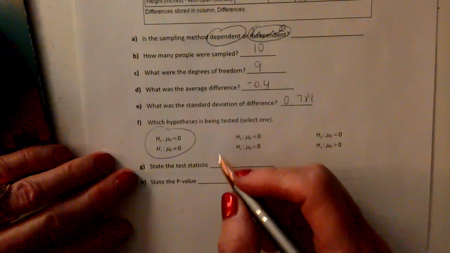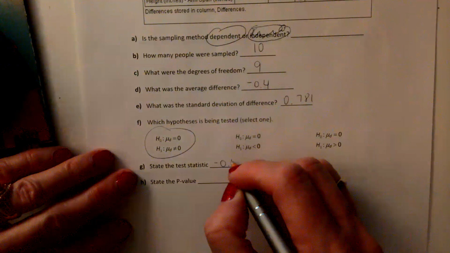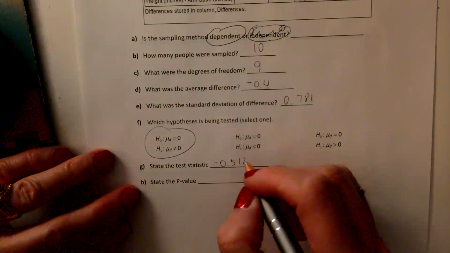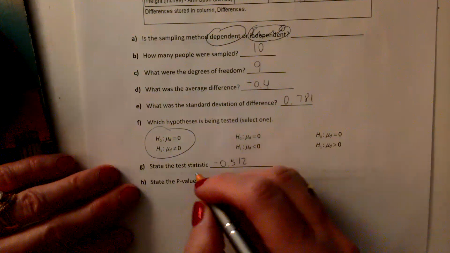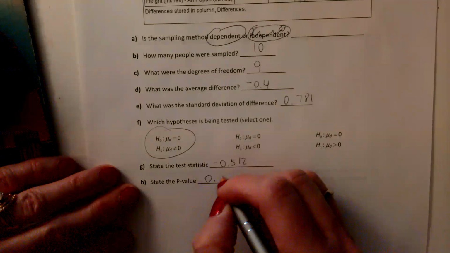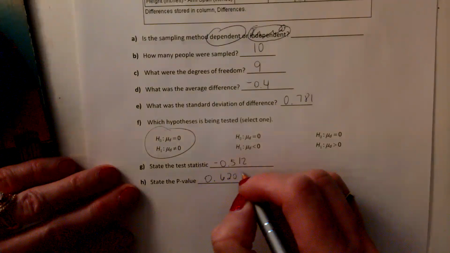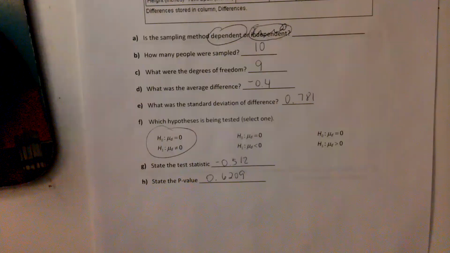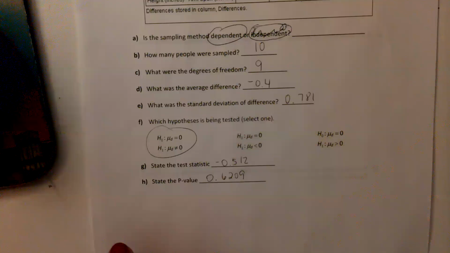The test statistic is a negative 0.512, and then this p-value is 0.6209.